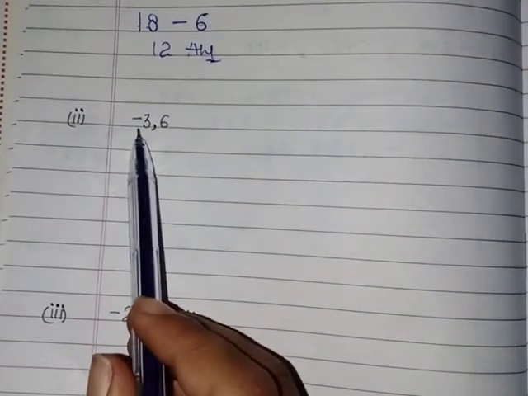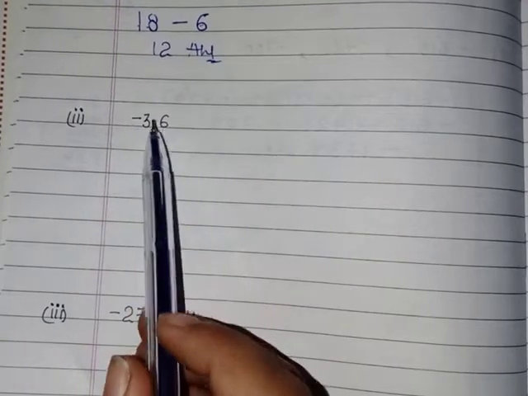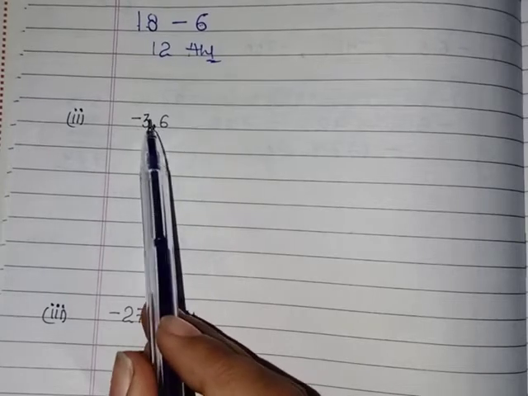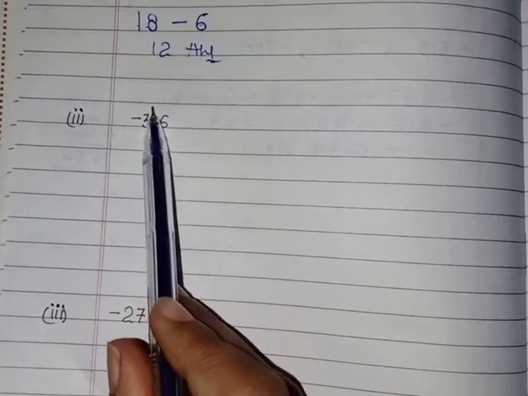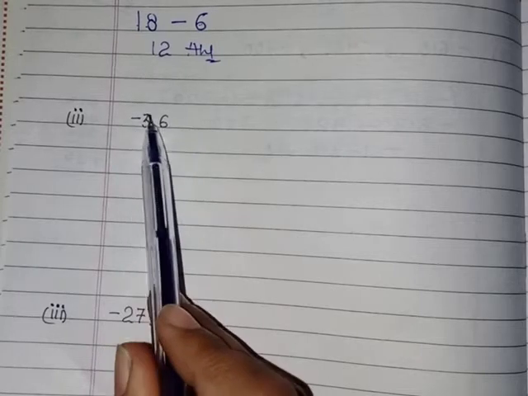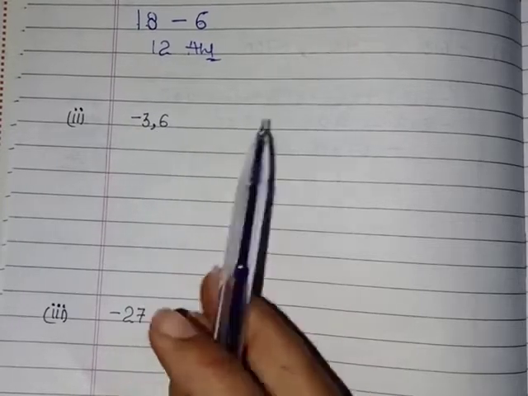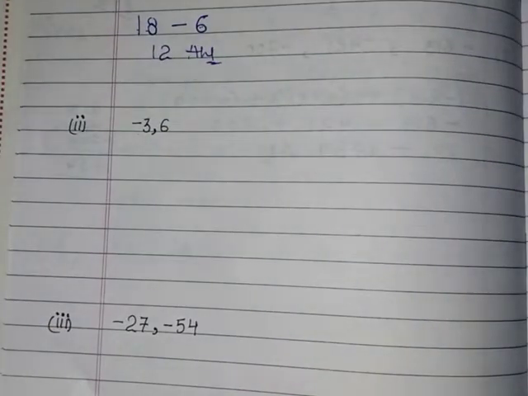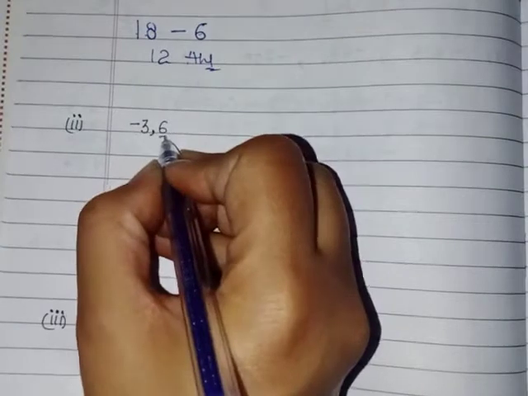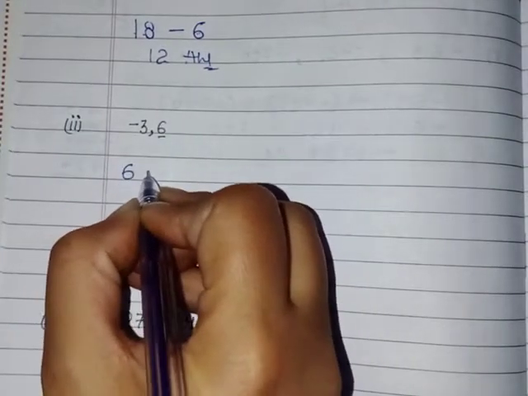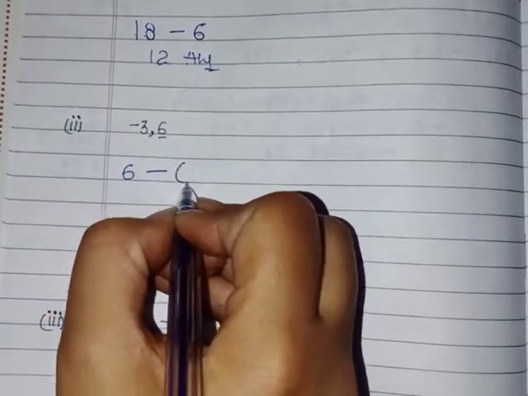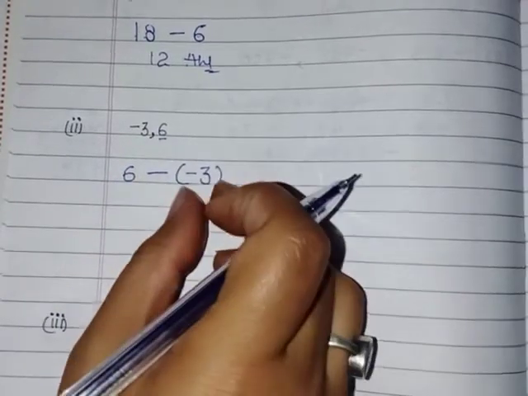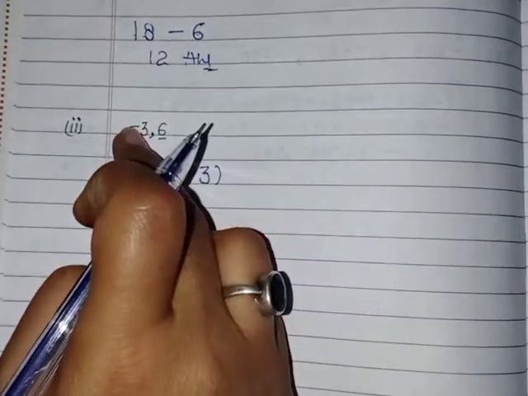Next, subtract minus 3 from 6, because they said subtract the first number from the second. One thing more, students: whenever any sign is given with any number, try to enclose it in a bracket first. That will help you remove the difficulties. So firstly write this integer 6, then subtract the second integer. Why have I written it in the bracket? Because this integer was given with the sign.